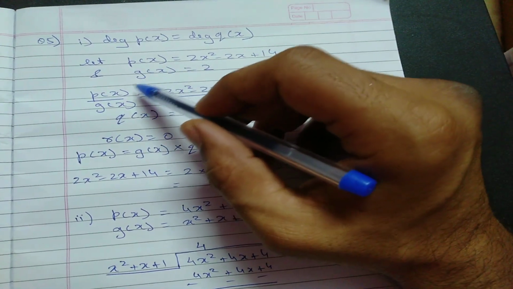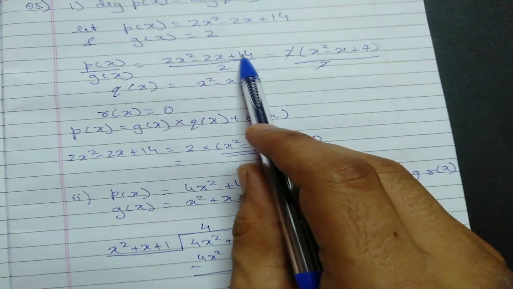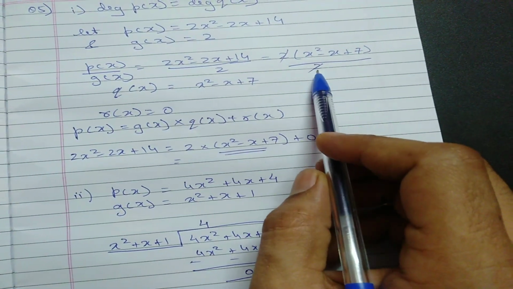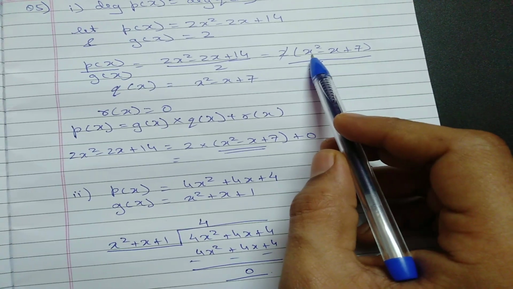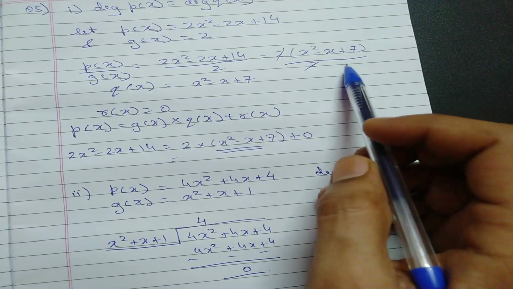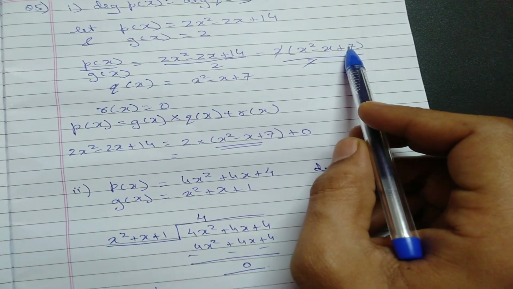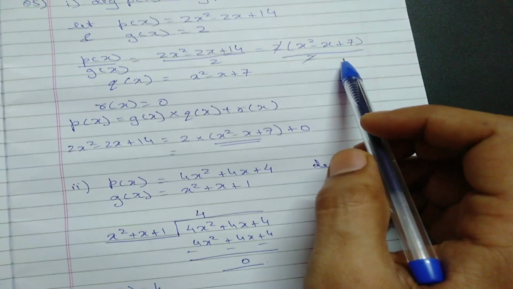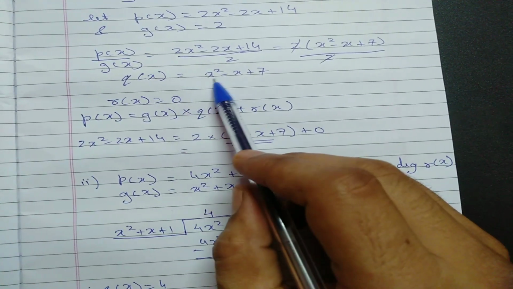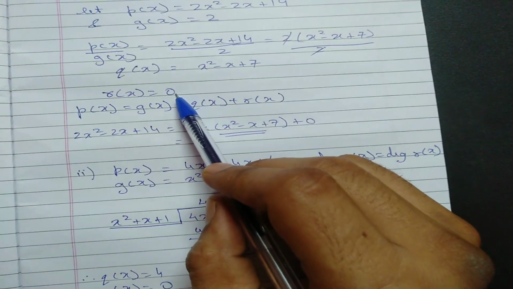When we divide this p(x) by g(x), you take 2 common outside, 2 and 2 get cancelled, and you get the quotient x² minus x plus 7. Since it is completely cancelled, there is no remainder. So q(x) is x² minus x plus 7 and r(x), the remainder, is 0.